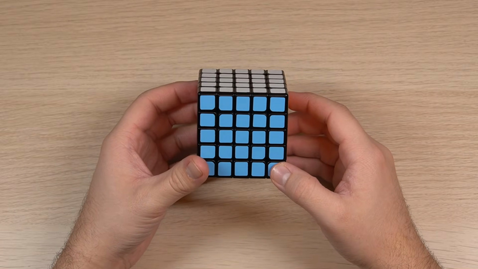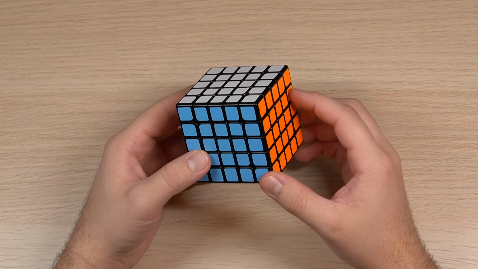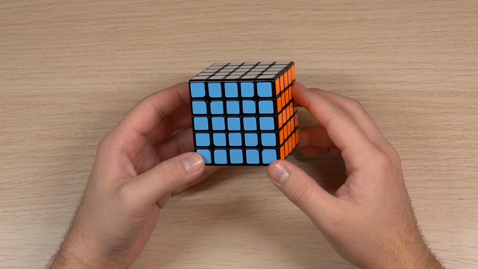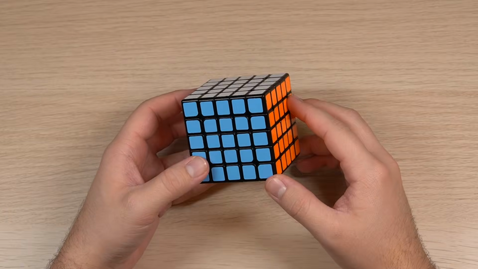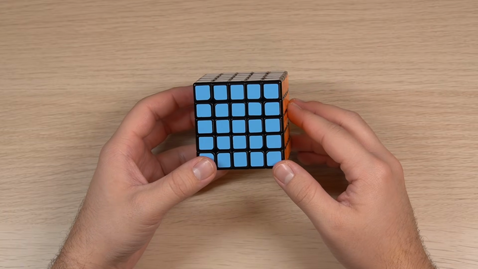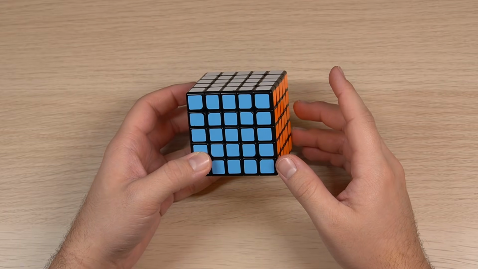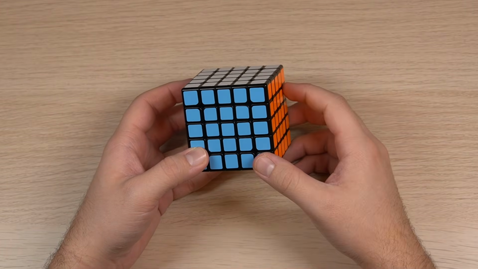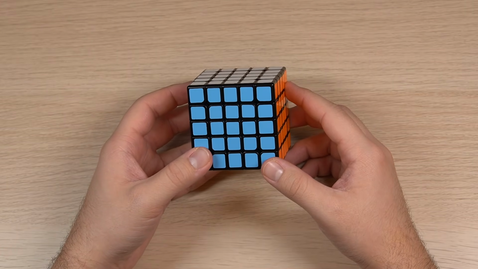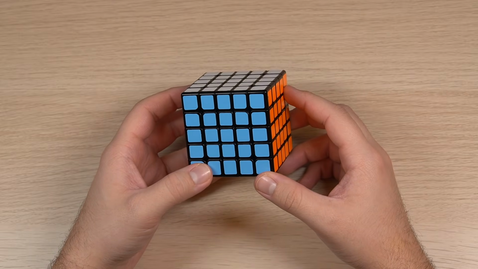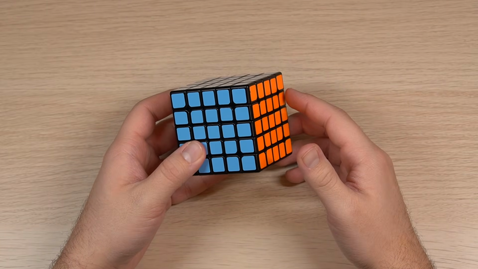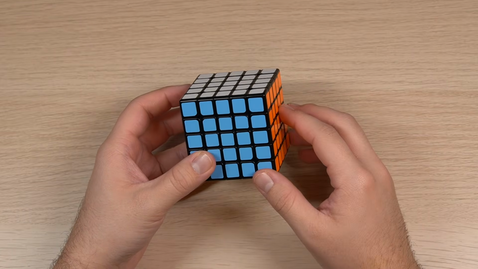So the beginner's method for the 5x5 is called the reduction method. The reduction method is the simplest for beginners in my opinion. Before we start solving, I'll let you know that all of the algorithms are going to be listed down here on the screen below, and all of the algorithms and steps and timestamps will be linked in the description below. If you need to pause the video at any time, just go ahead and feel free.